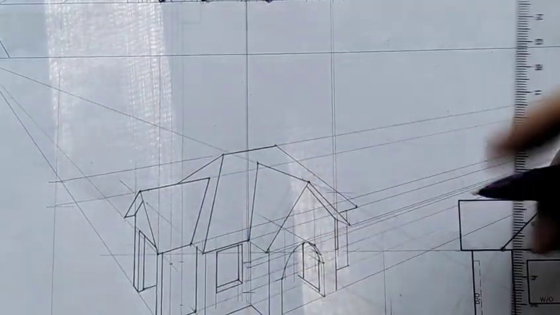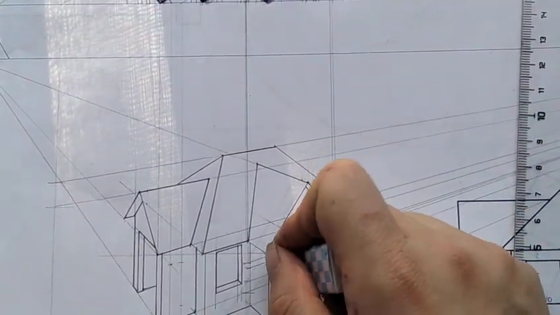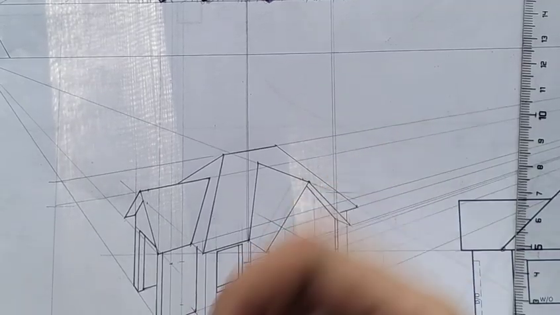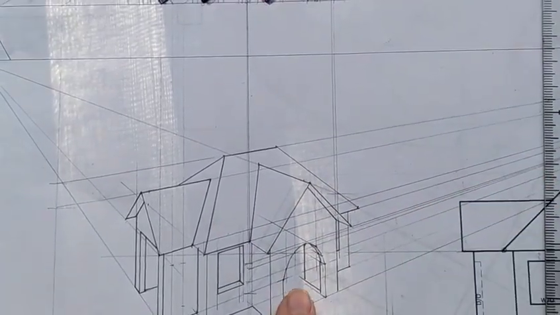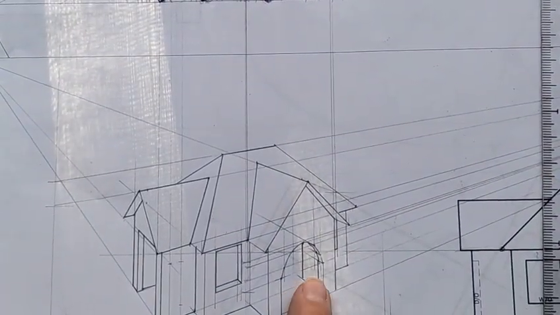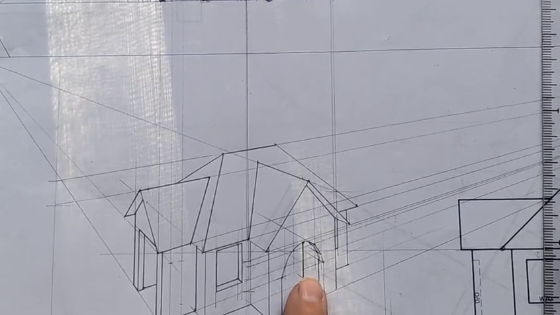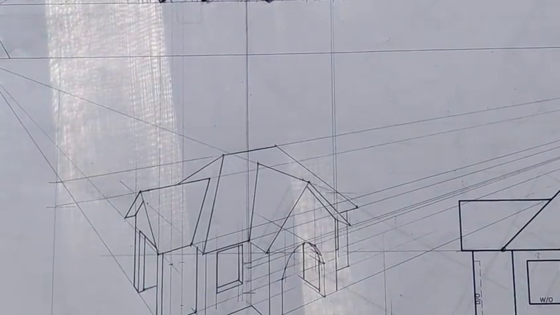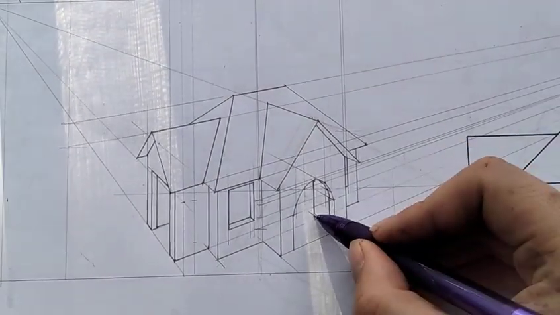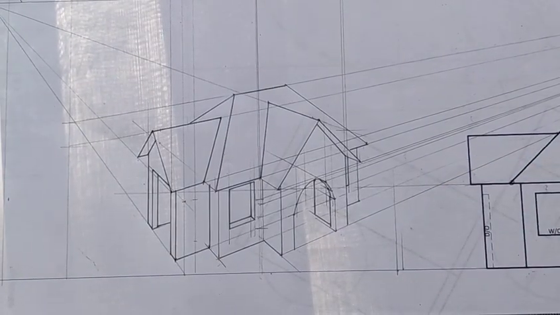So that is actually the corner of that part of the wall, and then it's going that way. If your line is a little bit off towards the right vanishing point, it's fine. I think mine is just a little off, but that is okay. And that is our drawing.